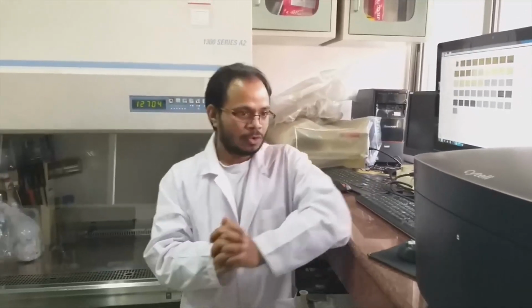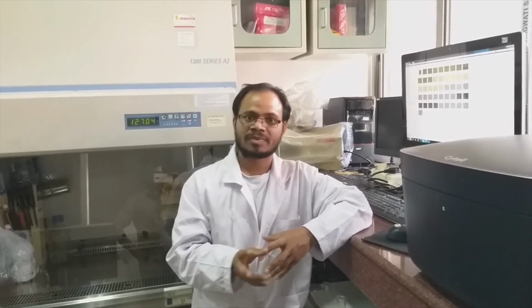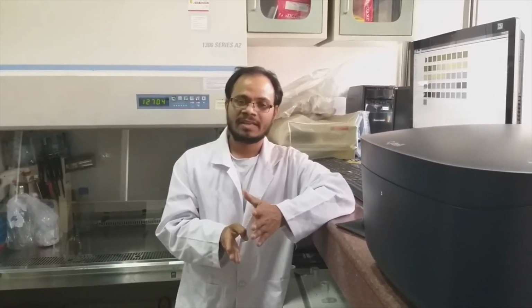So far we have learned how to transfect the cells. We have used a polyethylene imine based transfection reagent, which is basically a polymer which conjugates with the DNA, and the precipitate we will use for the transfection. Most of the transfection happens through endocytosis. During transfection, we also have to make sure the ratio between the transfection reagent and DNA is optimized.